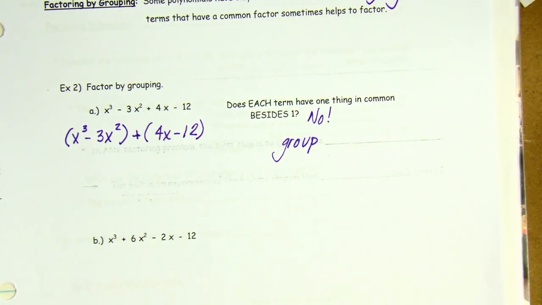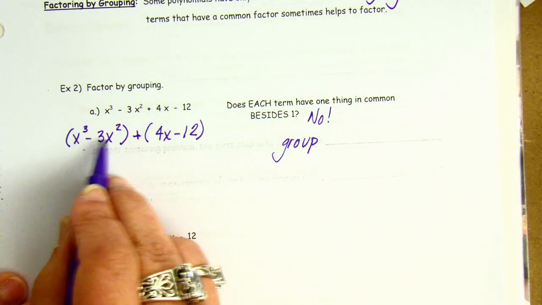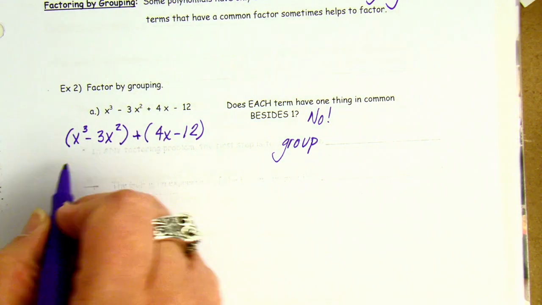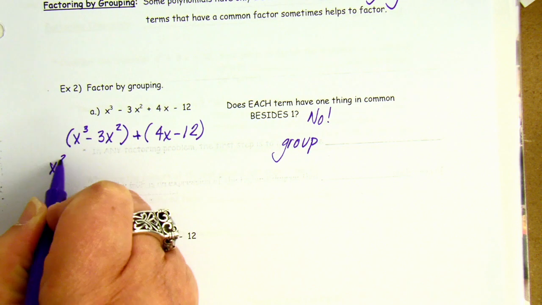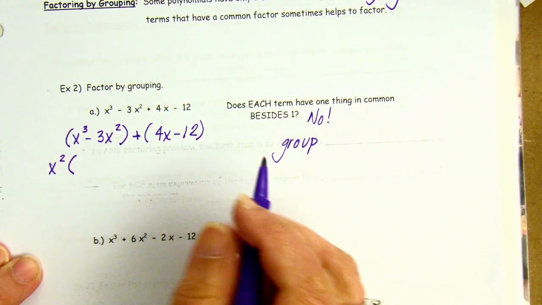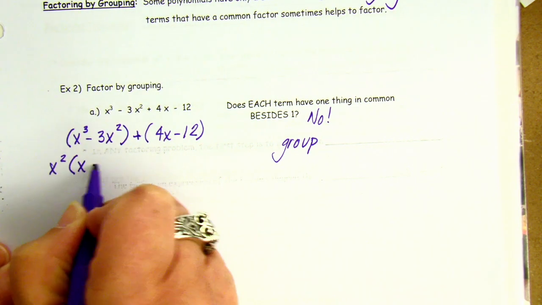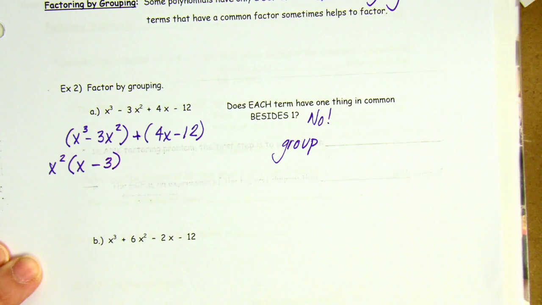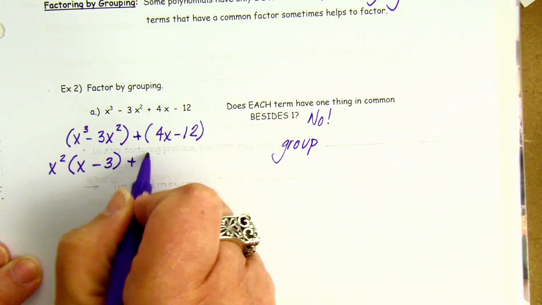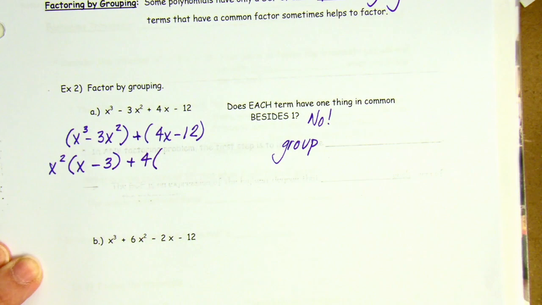Now, when you group, you are actually looking for a greatest common factor in each group. The first group has an x squared in common. So we're going to factor out the GCF of the first group, and I end up with x subtract 3. The second group has a positive 4 in common. So plus 4. And when I divide, because remember, I'm taking GCF out, I'm factoring it out, hence I'm dividing it out. 4x subtract 12.